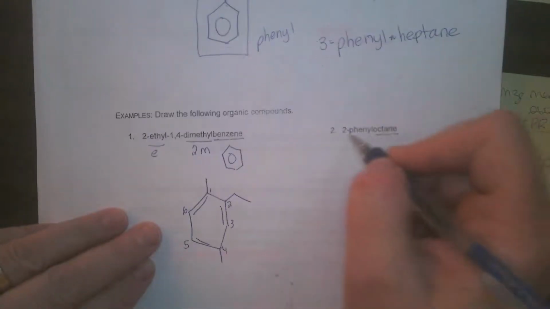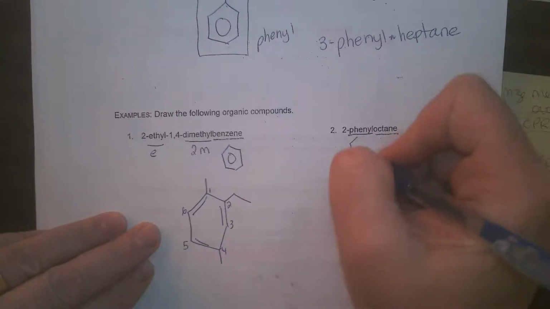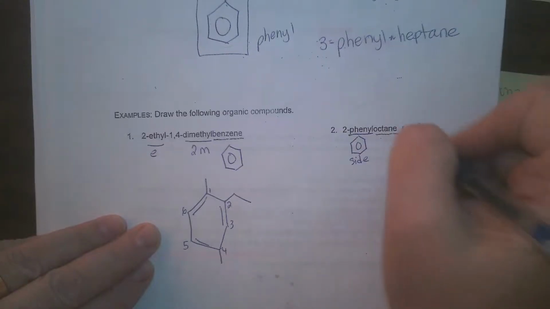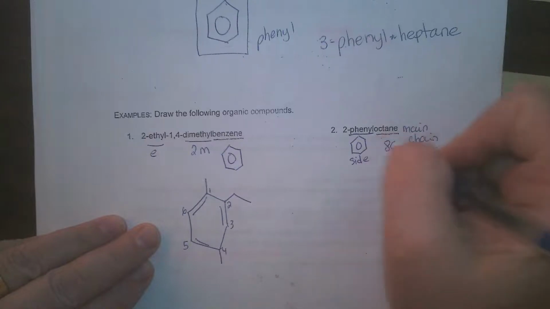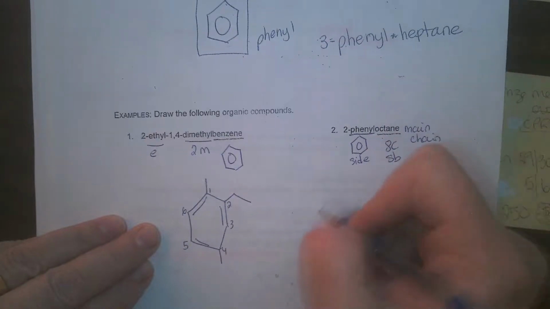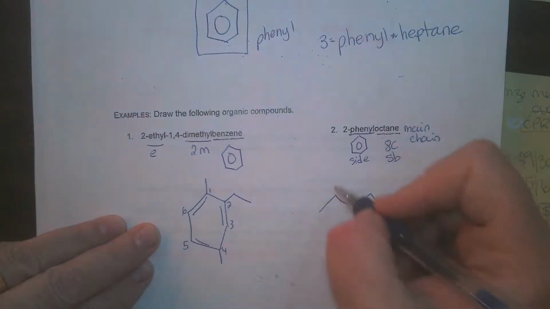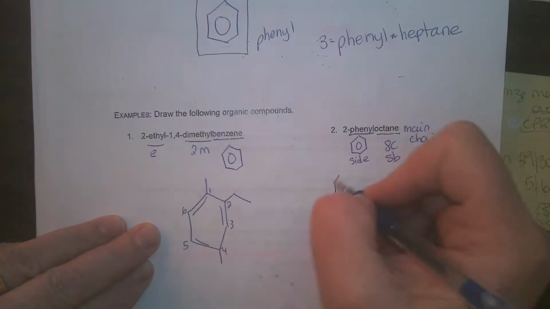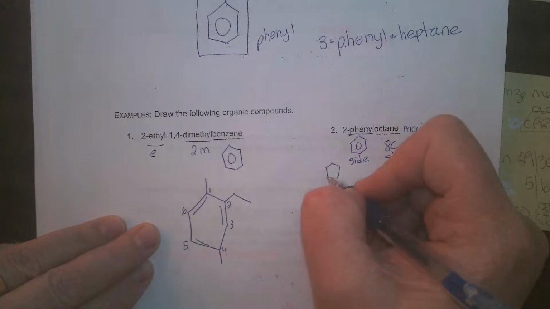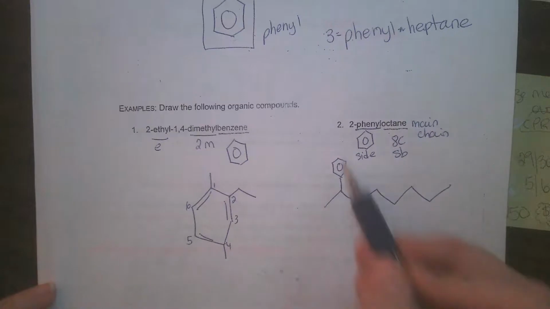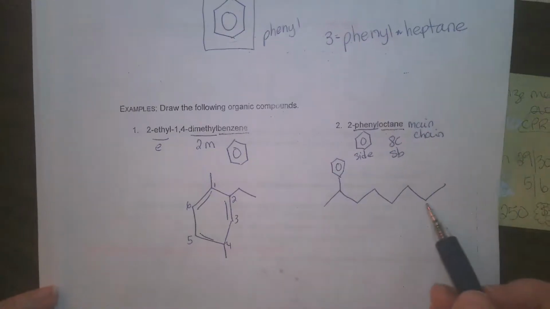The second one, we see the word phenyl. This means that our benzene ring is actually the side chain, and this is our main chain here. It happens to be 8 carbons and a single bond. So 2, 3, 4, 5, 6, 7, 8. And on number 2, there's a phenyl group. Now, this phenyl group could be on this carbon over here, because that's also 2 in.